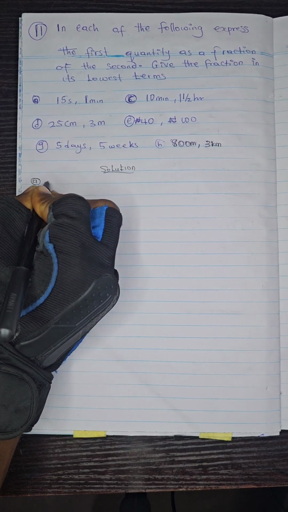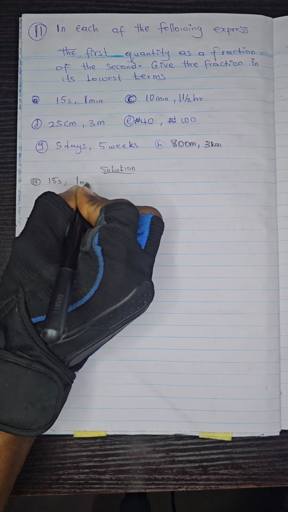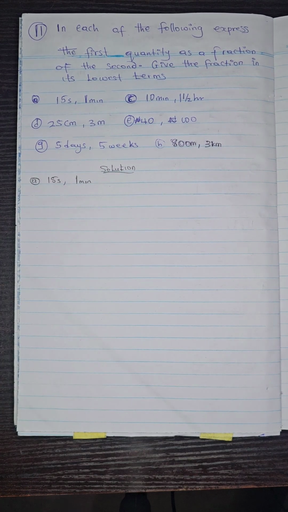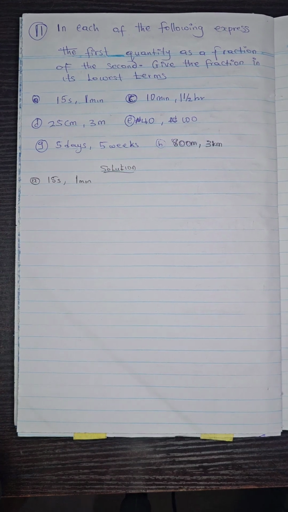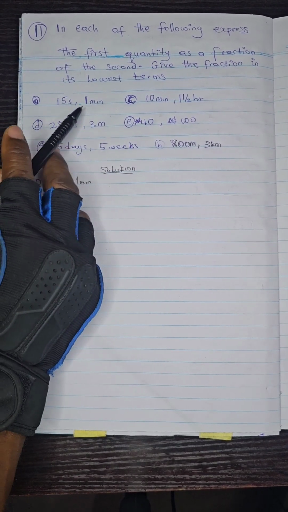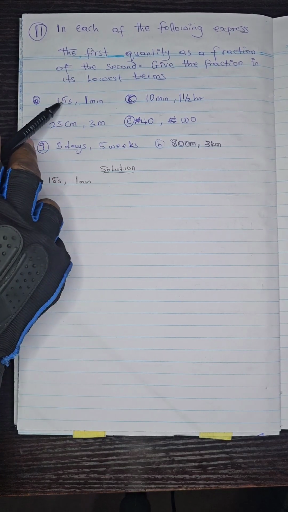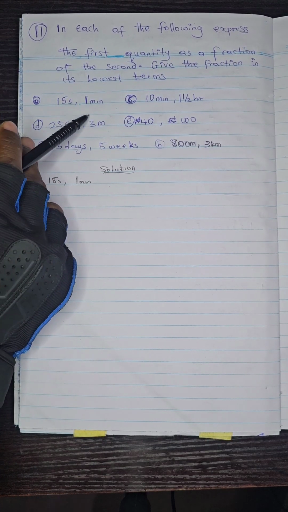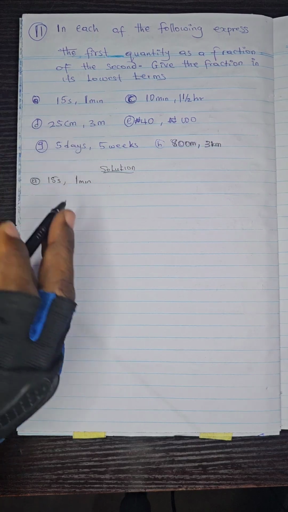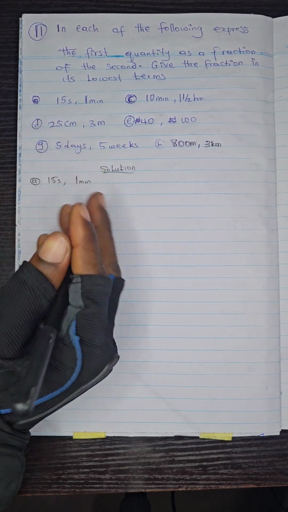Number A, we have 15 seconds and 1 minute, right? So the best way to go about this is convert the second one to the first one and divide the first one by the second one. Very simple. So that you get a fractional expression.